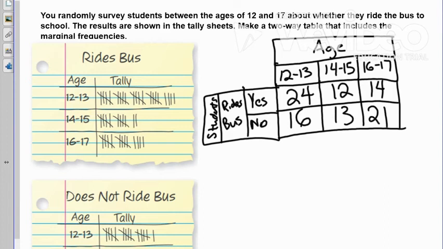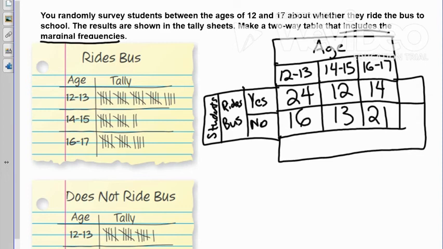So what you just did is now made a two-way table. Now we have to do what it says here. It says include the marginal frequency for both of those. So now we're going to extend our table one more time so that we're able to figure out what the marginal frequencies of our table are, okay?